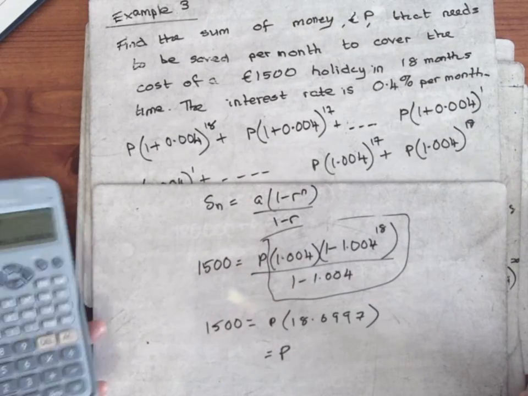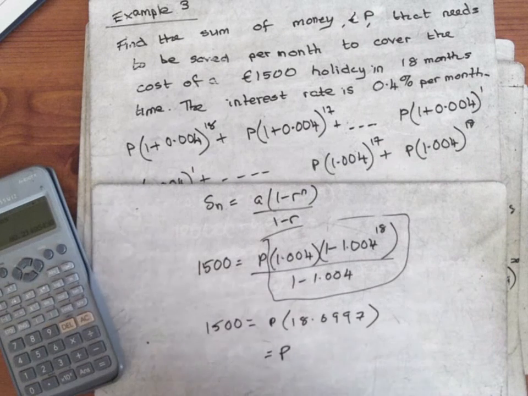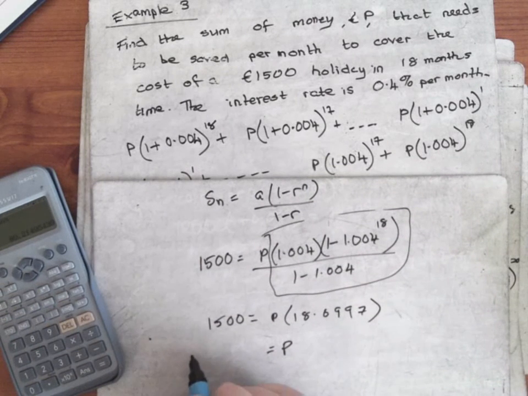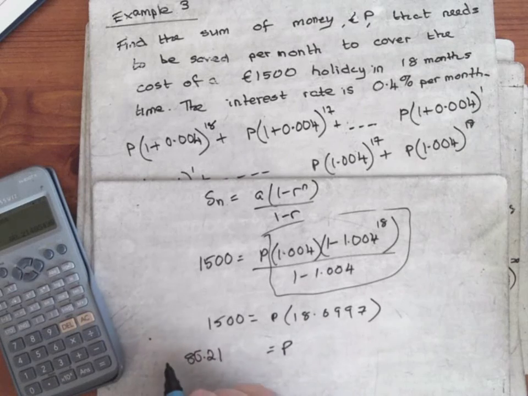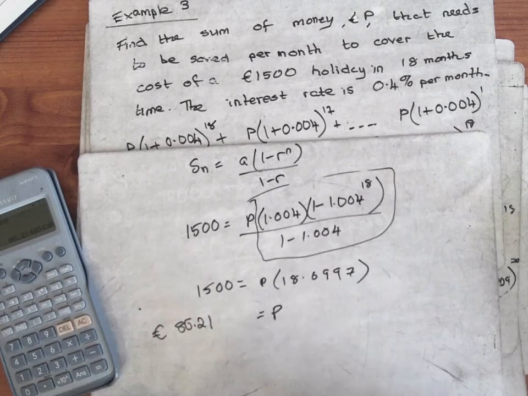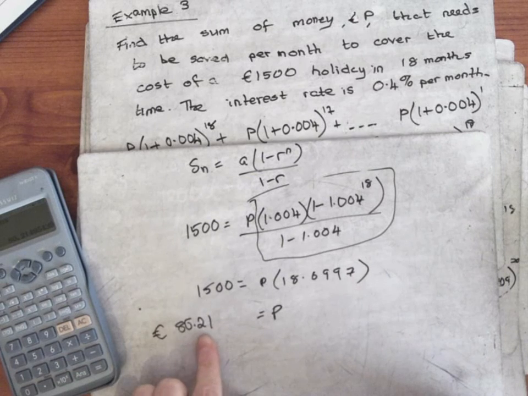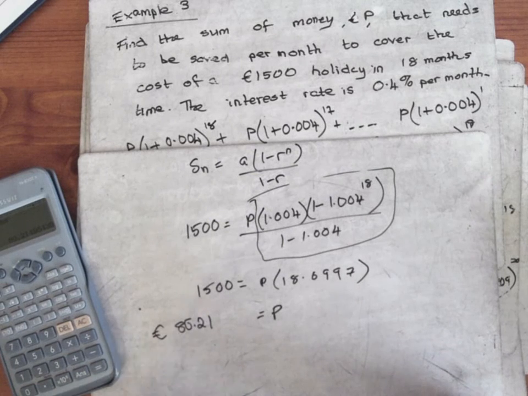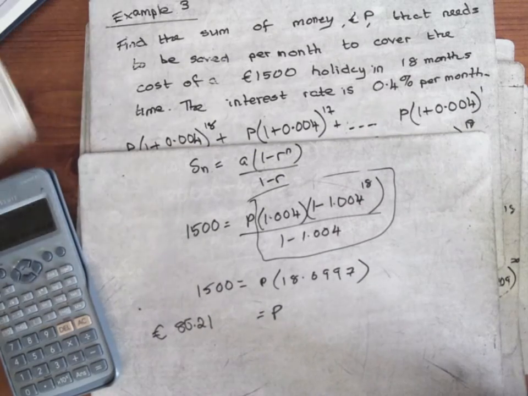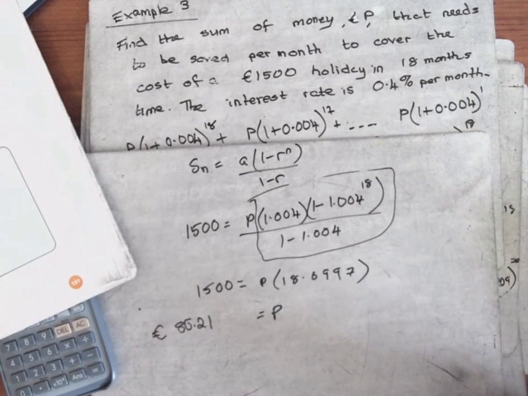And it's 80.2149. So it's 80.21, correct to 2 decimal places because it's money. So that's how much she needs to save every month. She needs to put in €80.21 in order to have €1,500 in 18 months' time.